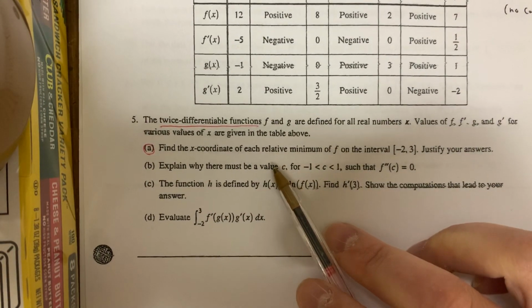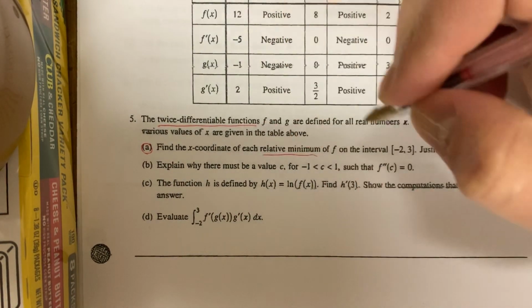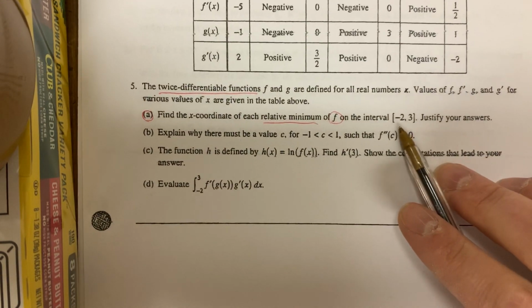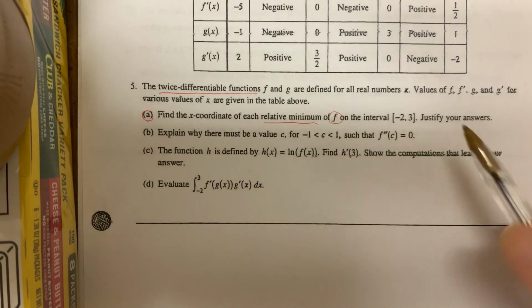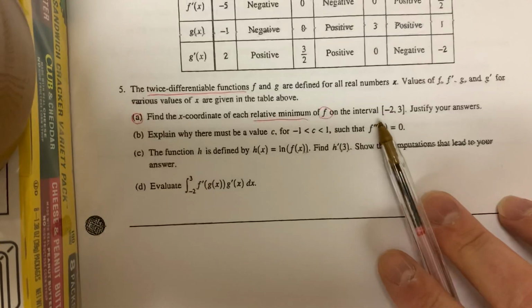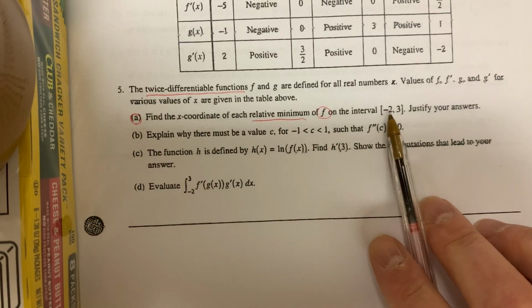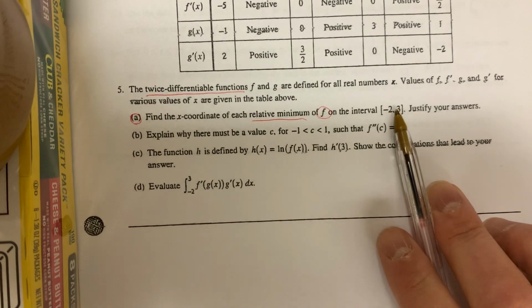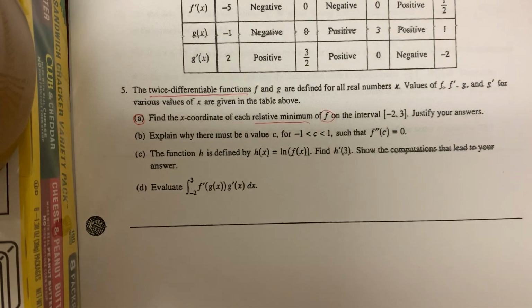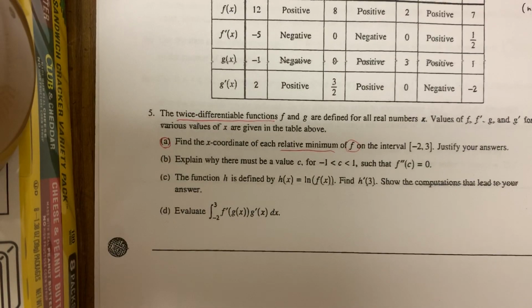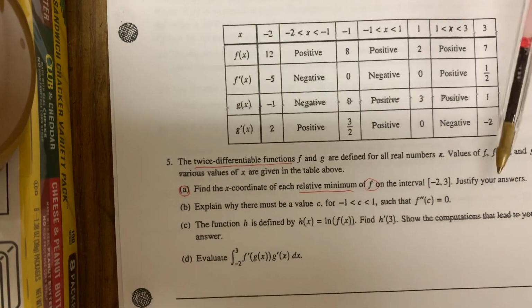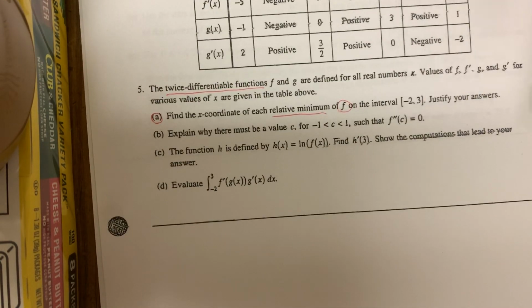We want to find the x-coordinate of each relative minimum of f on the closed interval -2 to 3. Justify your answers. It's actually interesting. They usually never ask you about relative extrema at a closed interval. So I'm going to bet that there's not an extrema at -2 or 3. Even so, they don't tell you the function is only defined from -2 to 3. They tell you all these functions are actually defined for all real numbers. So technically -2 and 3 aren't endpoints. I don't think they're going to come into play here.